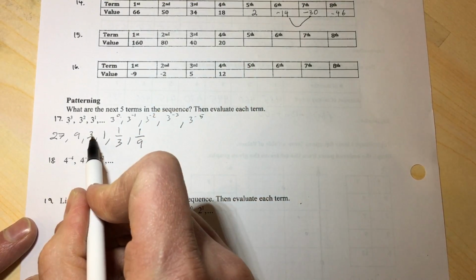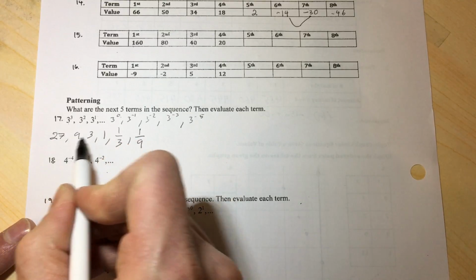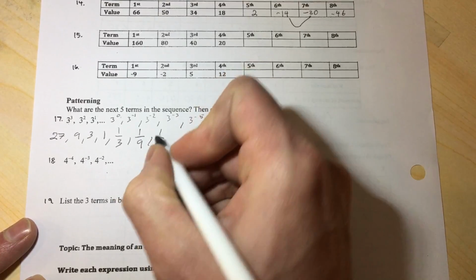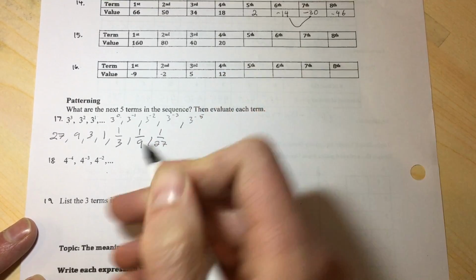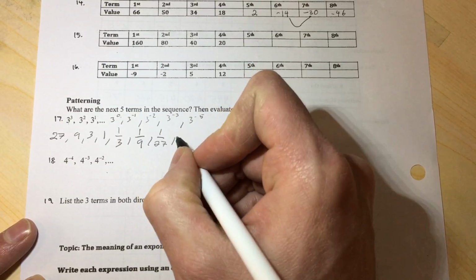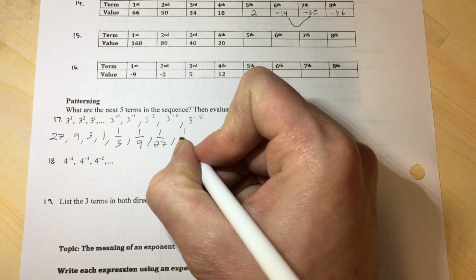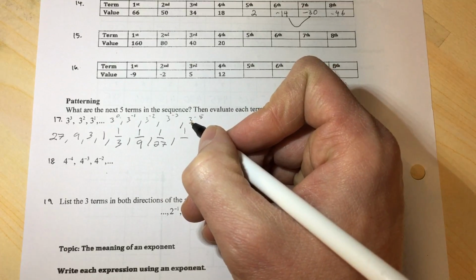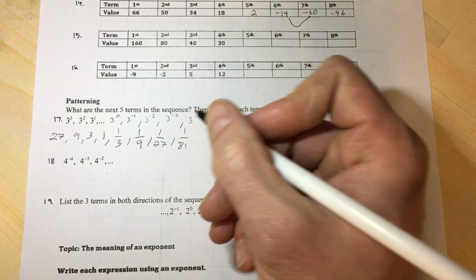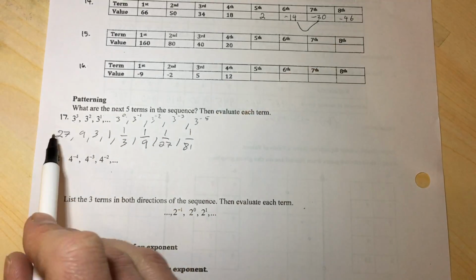Okay, so you guys see kind of a pattern here. So 27, 9, 3, 1, 1/3, 1/9. What do you think is next? That's right, 1 over 27. Okay, and then our next one is 1 over 81, I believe. Yep. Okay. So that's the pattern you're looking for.